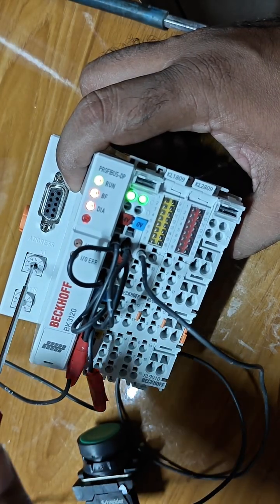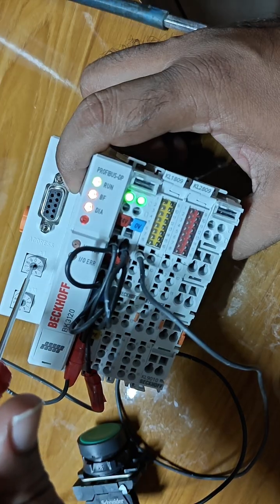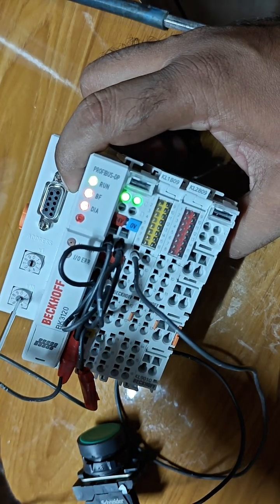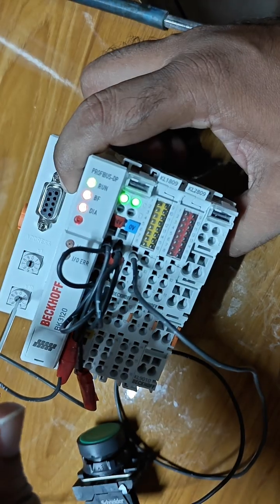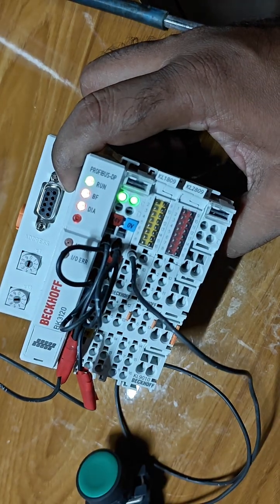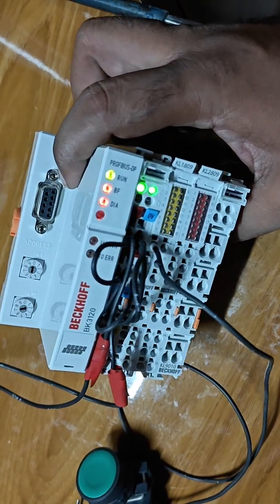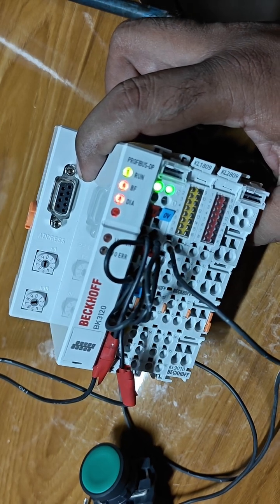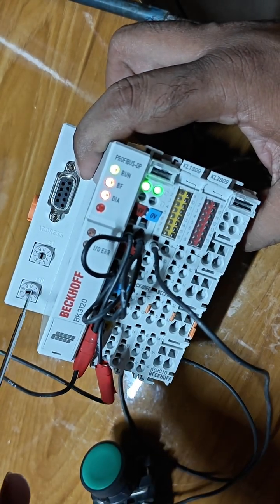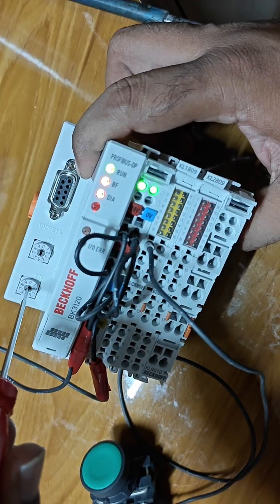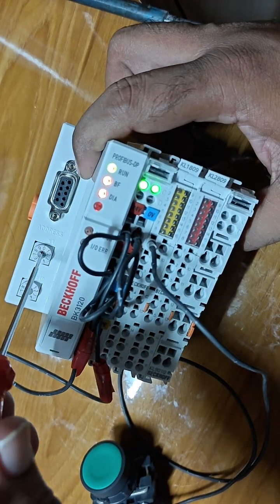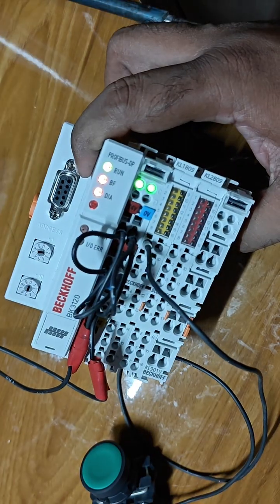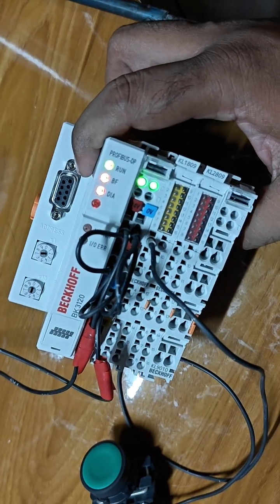So suppose I want to set address 20. First of all I set 0 on this knob, and then 2 on the other one. So this address is 20. The Profibus address is 20. You can see here, if I set 2, it is set just like 0, and after 0 we set 2. So this is the Profibus addressing method.